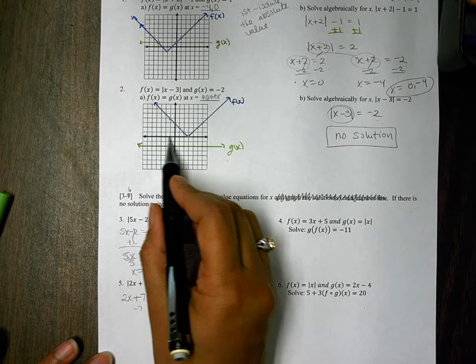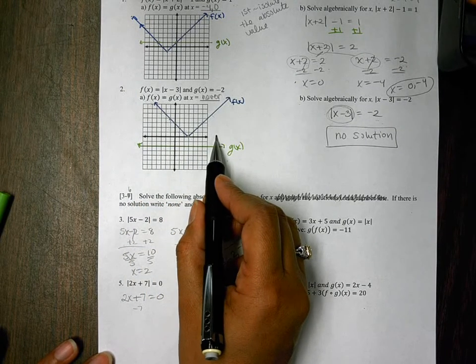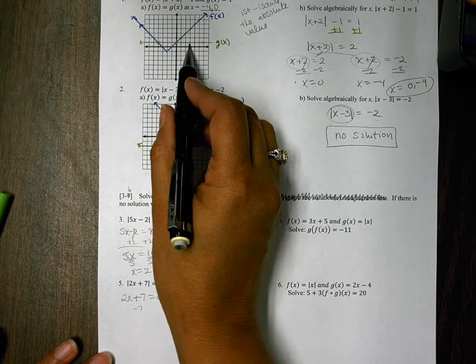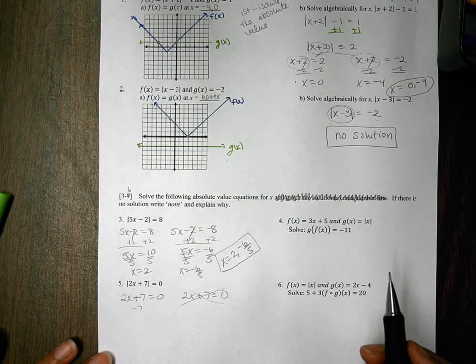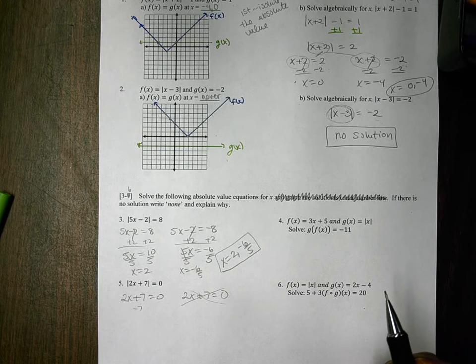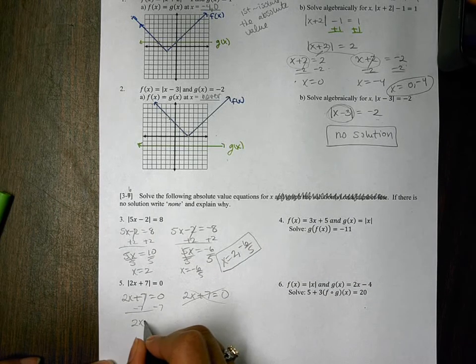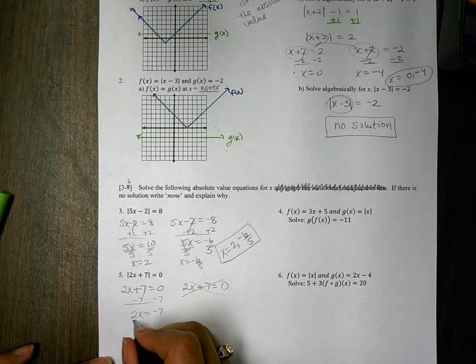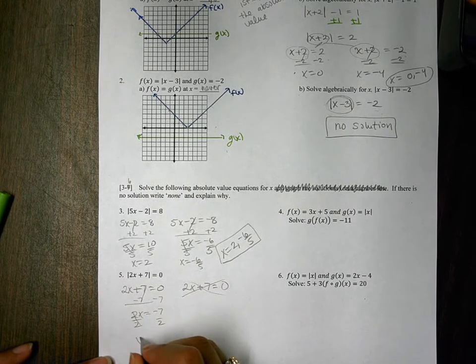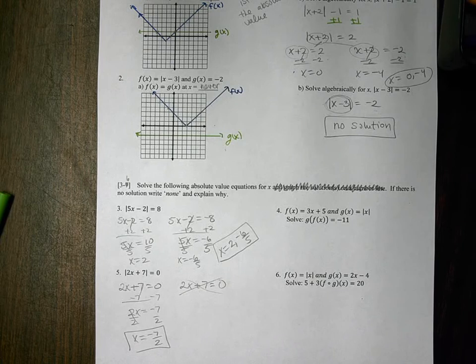So it's only going to touch it right there at that one point. Not 2 points like it did here, not no solution like it did there. It's going to be only one solution. So subtract 7. 2x equals -7. Divide by 2. X equals -7/2. All right.